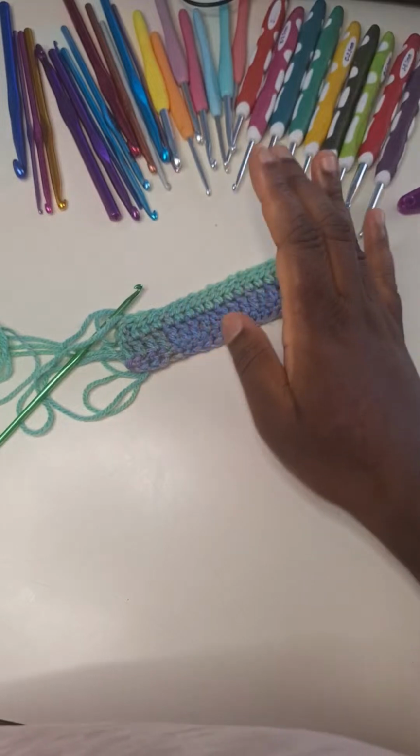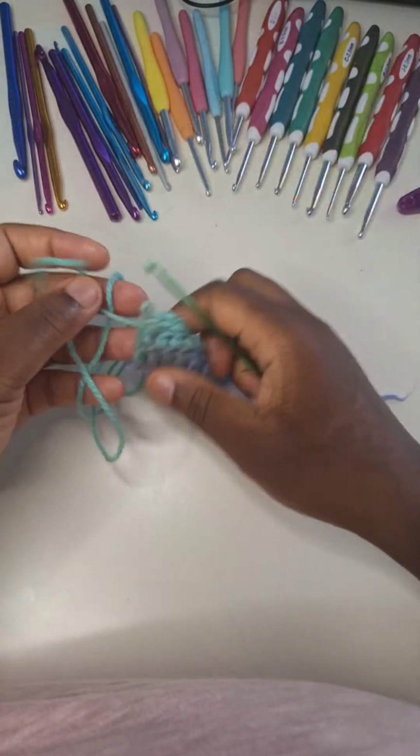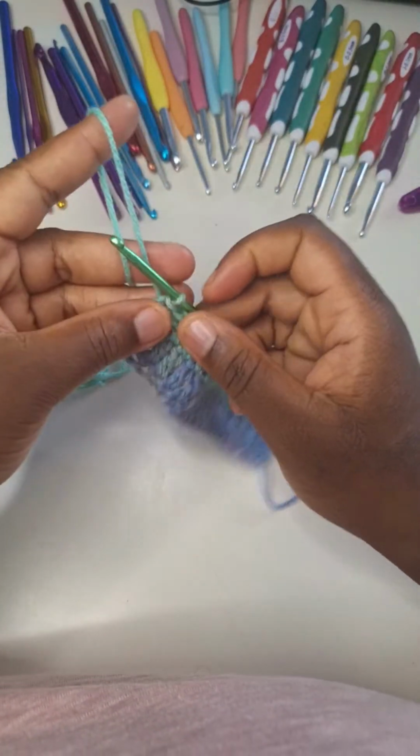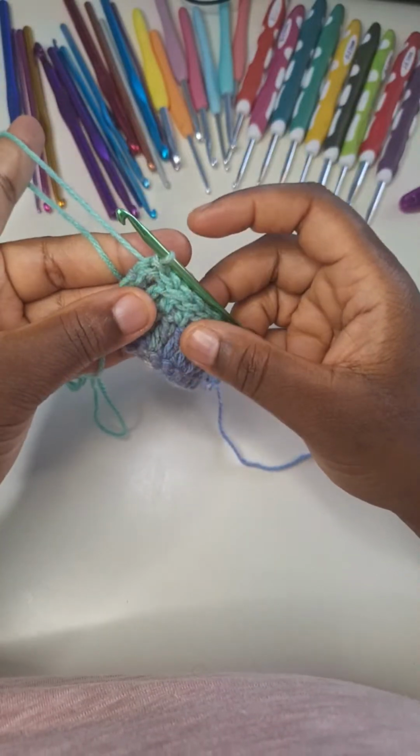And so I'm going to show you what is next: a triple crochet. Okay, so triple crochet is different from double crochet. I'll show you how.